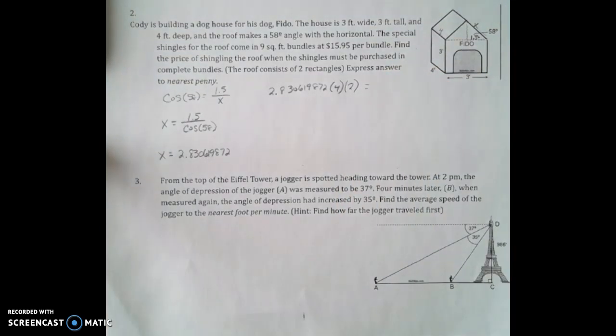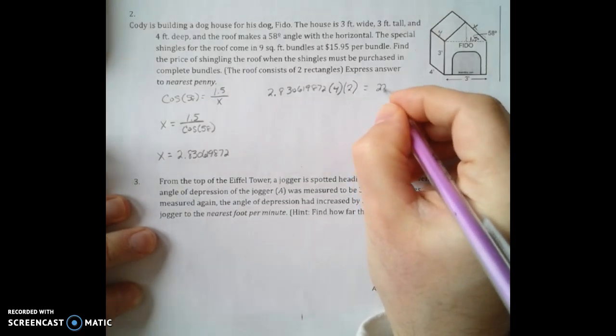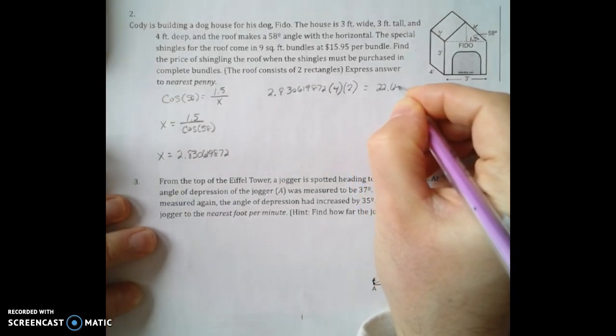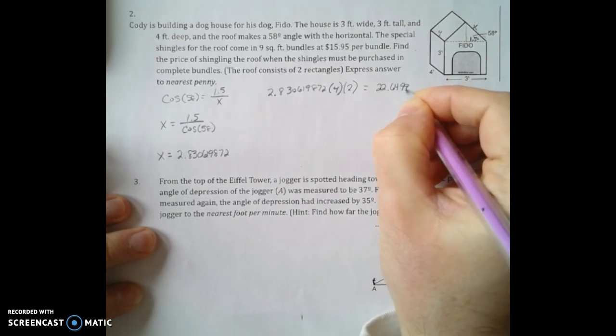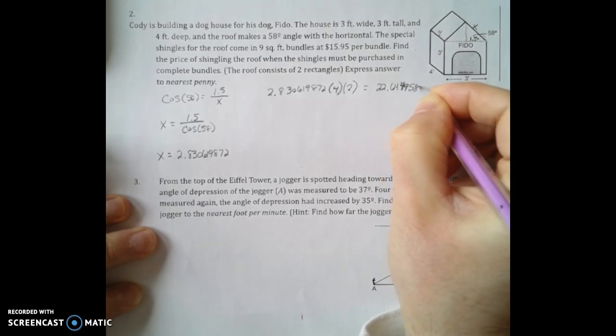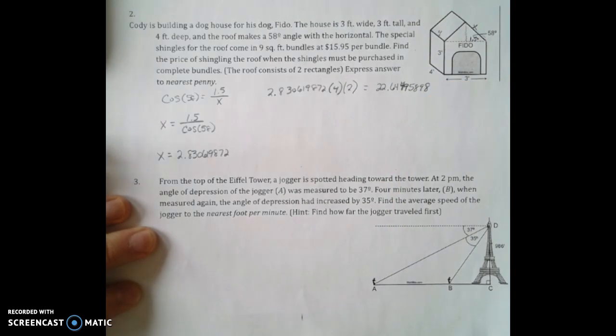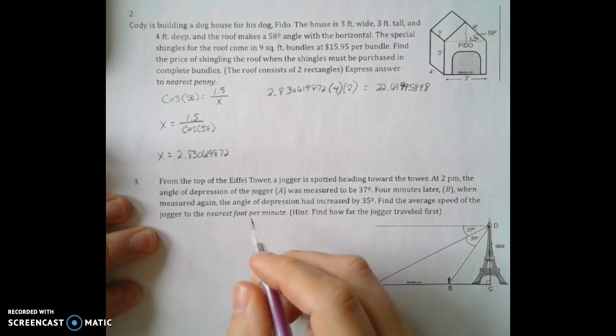Okay, so I'm going to punch all this into my calculator, and when I do that, I get 22.64495898. That's the square footage of both of the rectangular pieces combined.